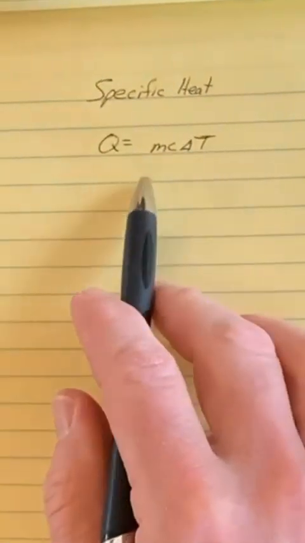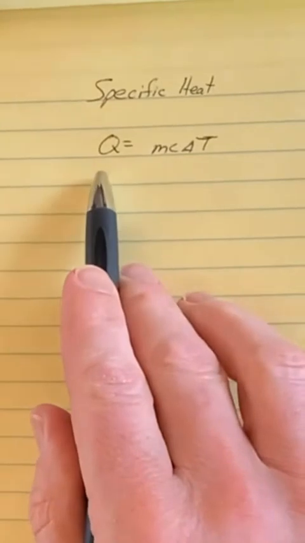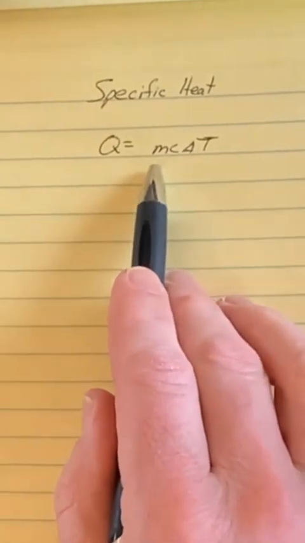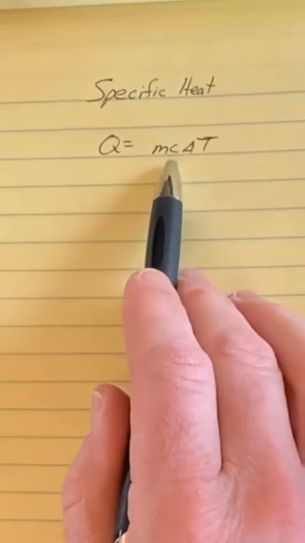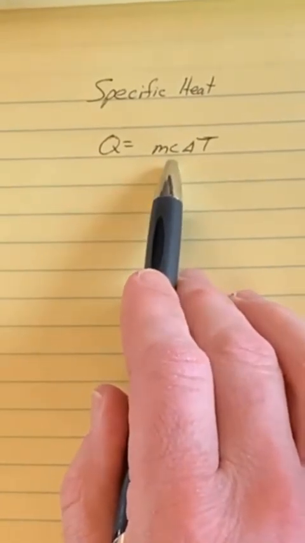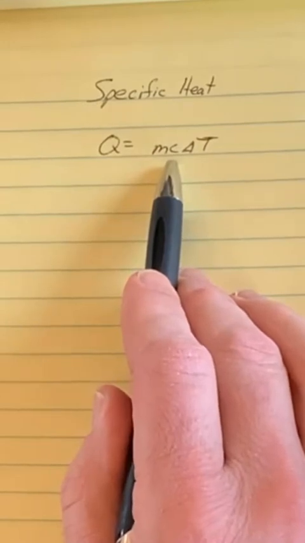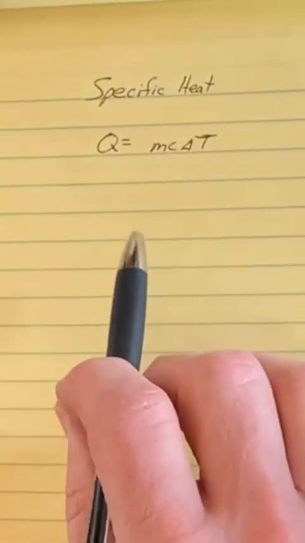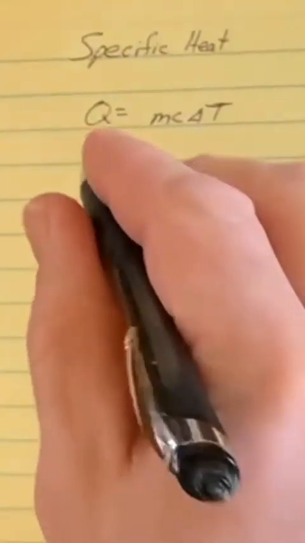Specific heat is all about one simple equation, Q equals mc delta T, where Q is the heat in whatever object or substance, m is the mass of that object or substance, C is the specific heat capacity. Remember, that's a measurement of how much the material resists changes in temperature, and delta T is the change in temperature of the object. Now, when we're dealing with specific heat in equations and in experiments, there are always going to be two sides of things.